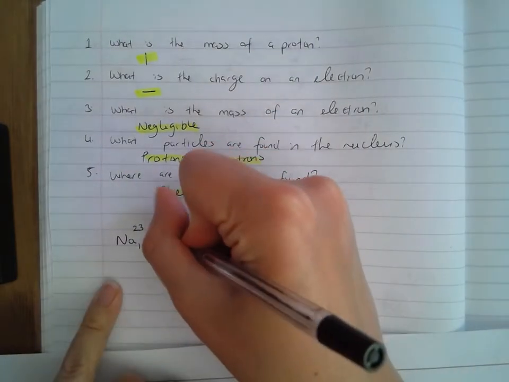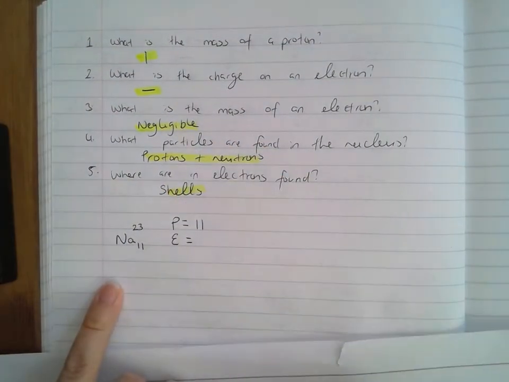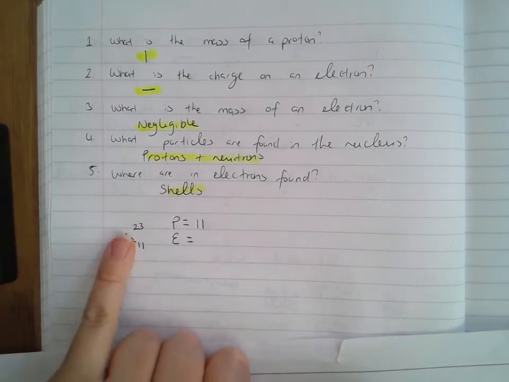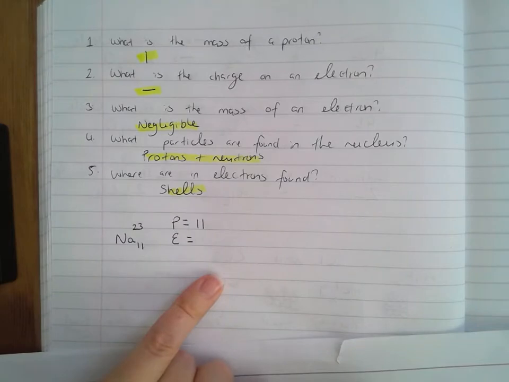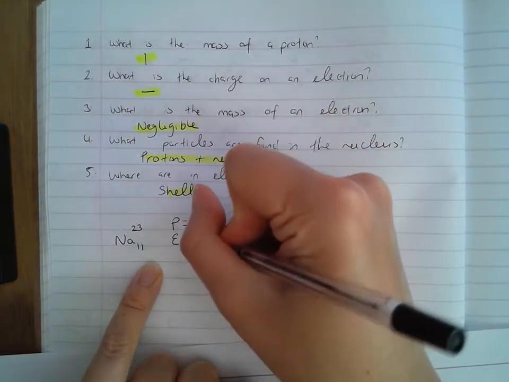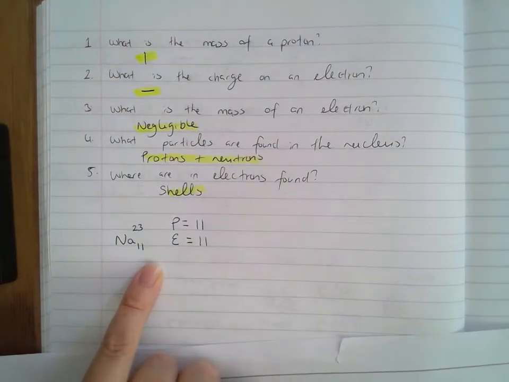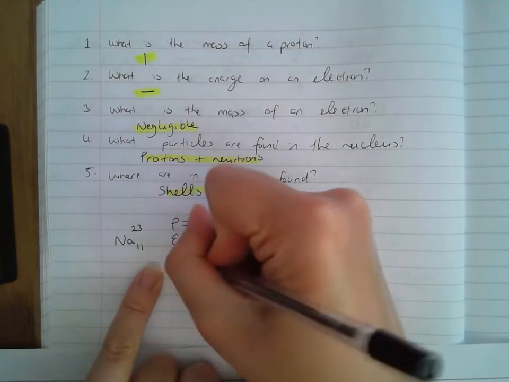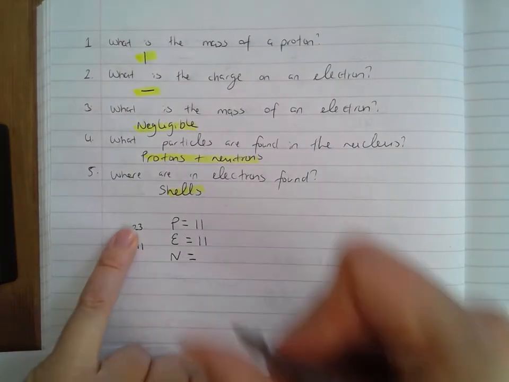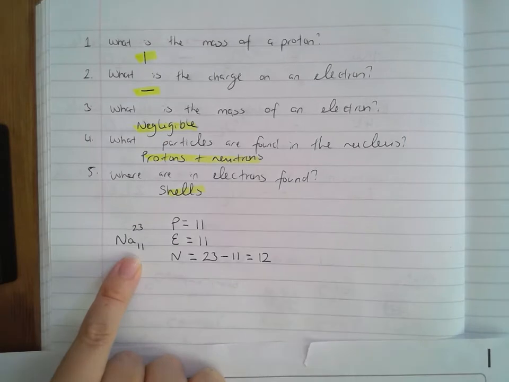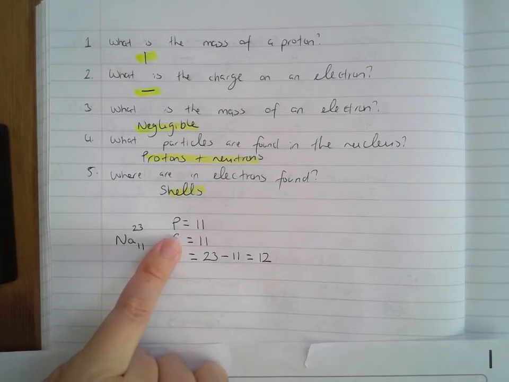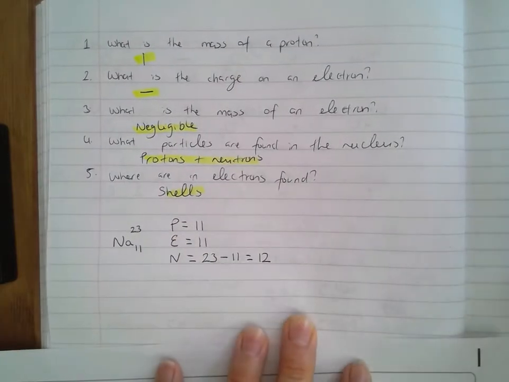I also need to know how many electrons sodium has, okay? Neutral atoms, and by that I mean atoms that do not have a positive or negative charge, always have the same number of protons and the same number of electrons. So if your protons is 11, your electrons is also 11. I also need to work out my neutrons, okay? To do this, I take the big number, 23, and I subtract the small number, 11, and I get an answer of 12. So sodium has 11 protons, 11 electrons, and 12 neutrons.